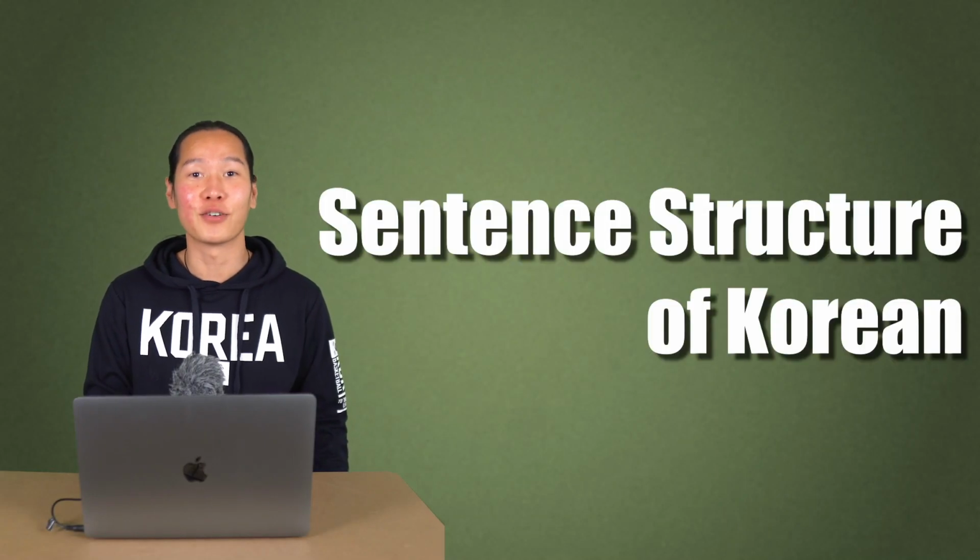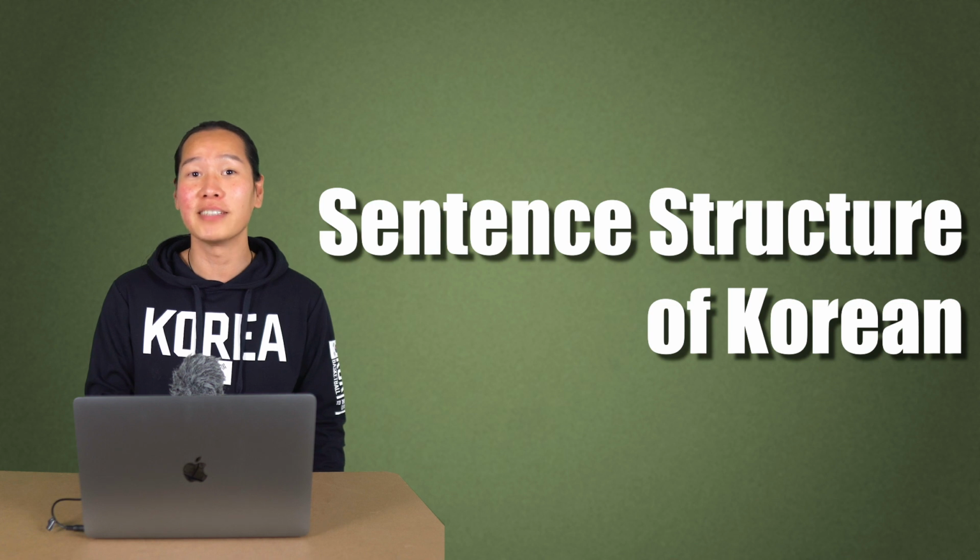In today's class, we are going to talk about the sentence structure of Korean. And this is very basic, yet something that shouldn't be overlooked. If you remember this, then it will save a lot of your questions in the future.